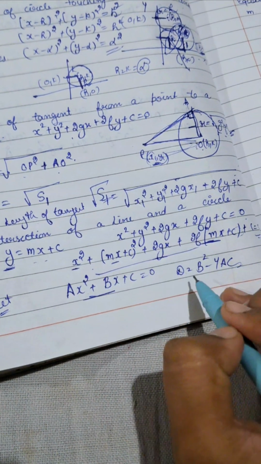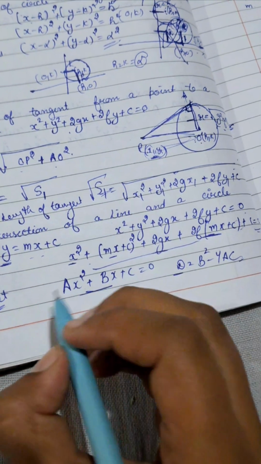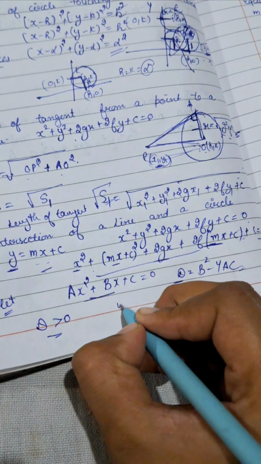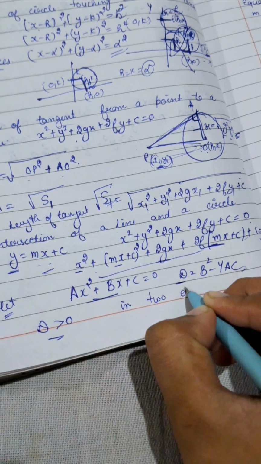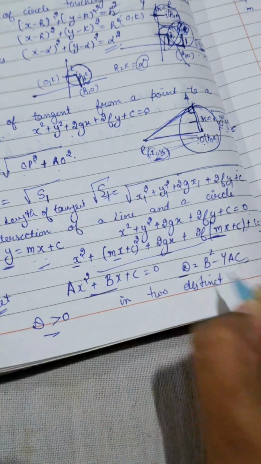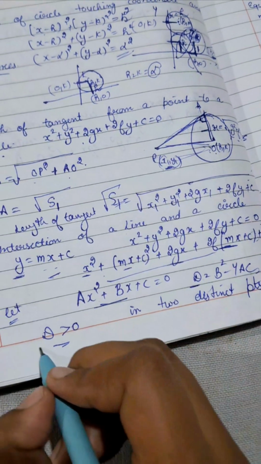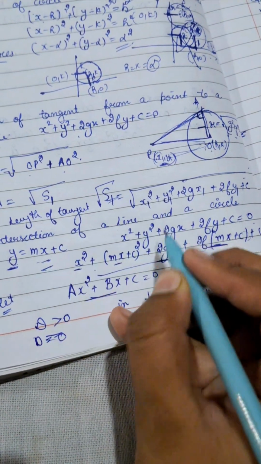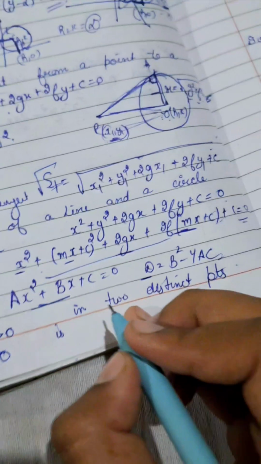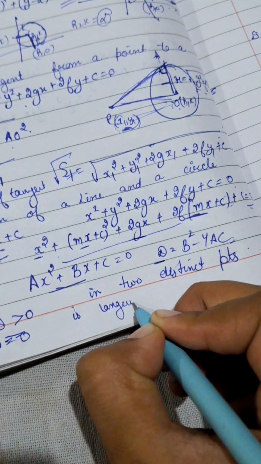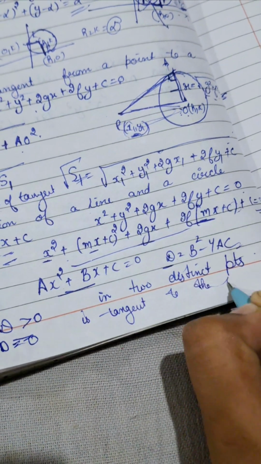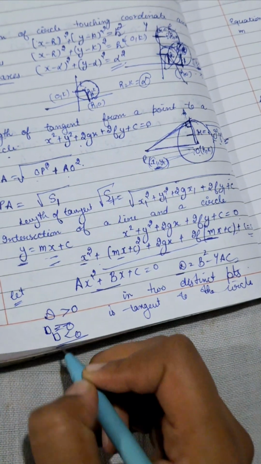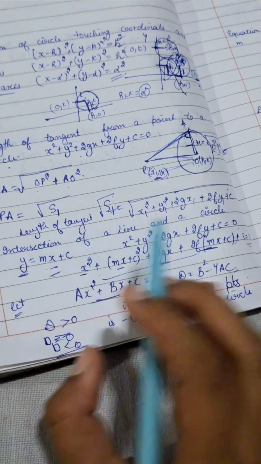From this equation, when we find the value of the discriminant, if the discriminant is greater than 0, then our line cuts the circle in two distinct points. If the discriminant is equal to 0, then this line is tangent to the given circle. If the discriminant is less than 0, then the line and circle do not intersect each other.